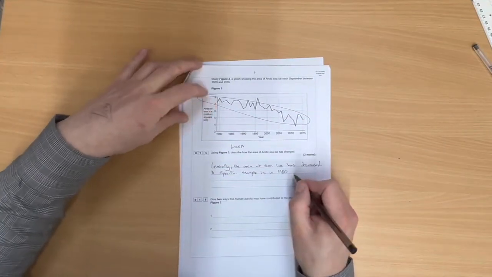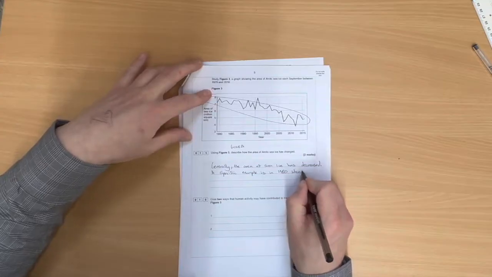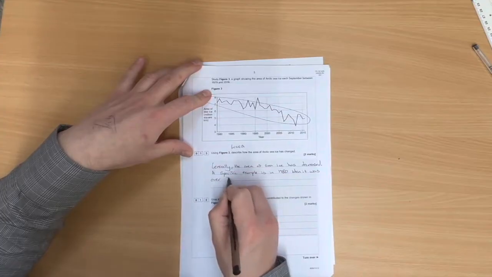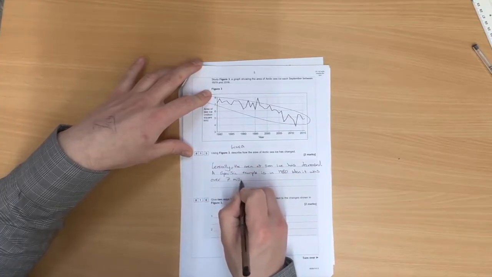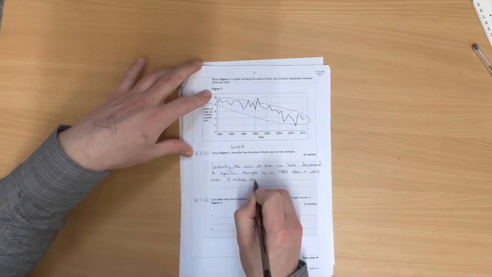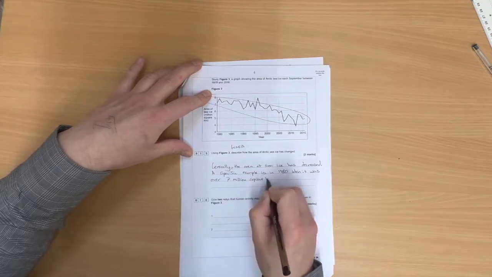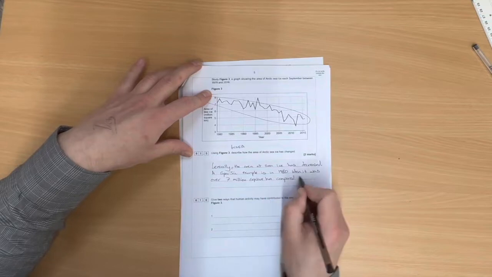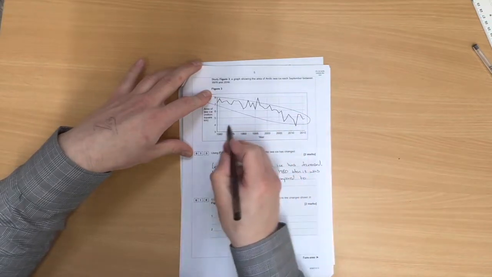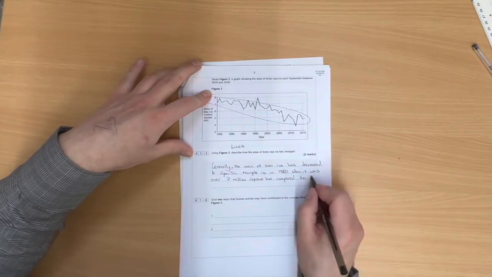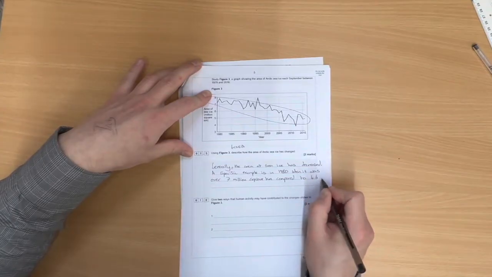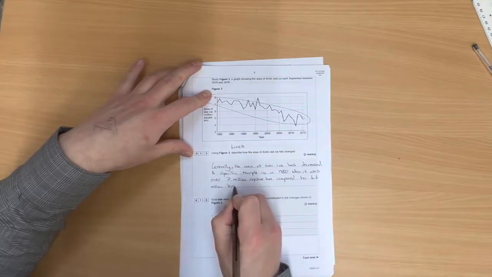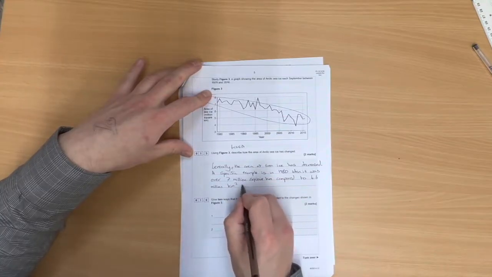So we're looking here when it was over 7 million square km compared to 4.6 million km squared in 2015.